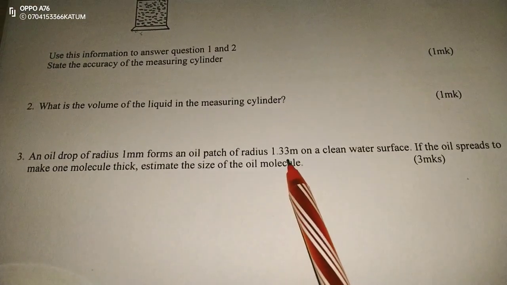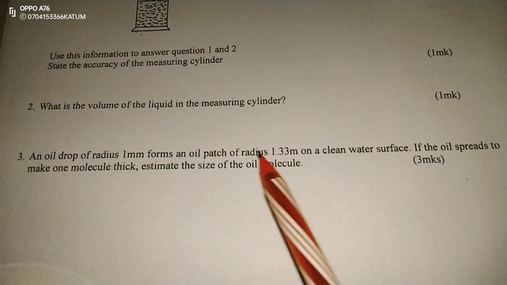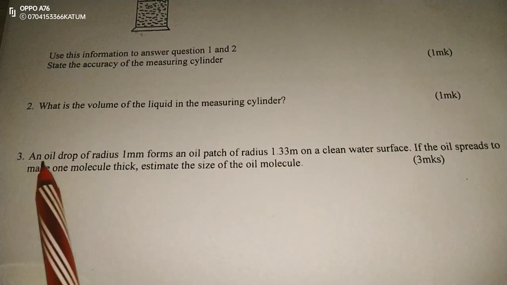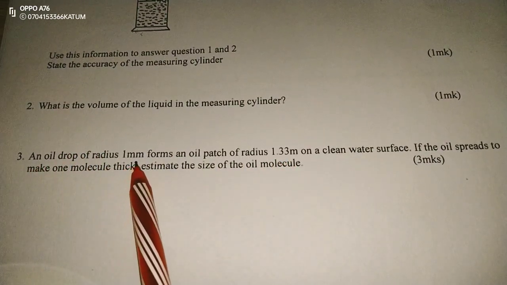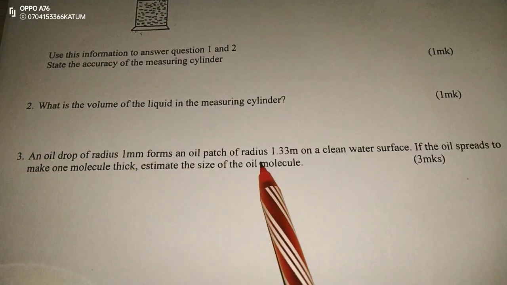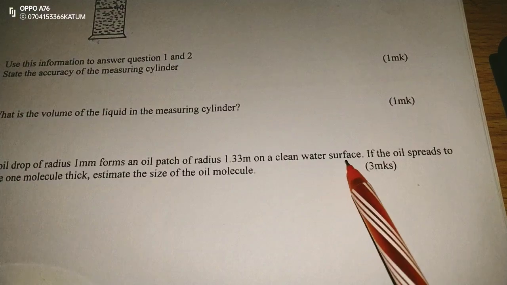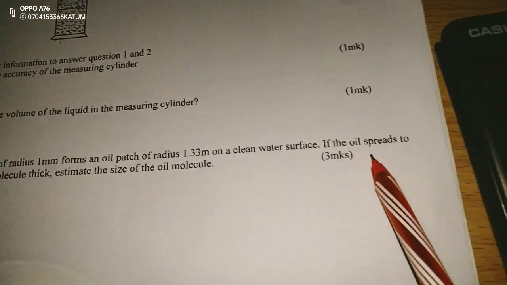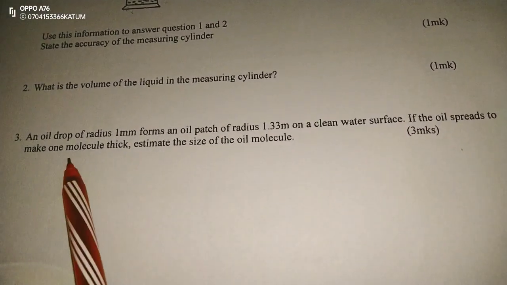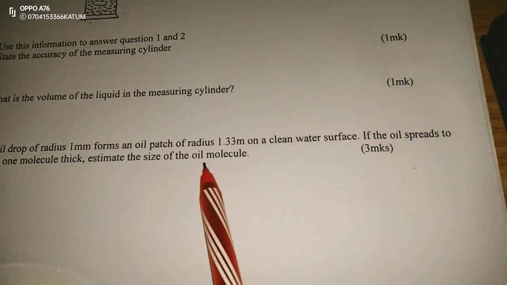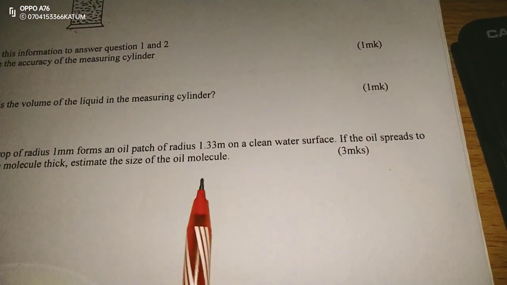We're going to do the oil drop experiment question, number 3, whereby we are told that an oil drop of radius 1 millimeter forms an oil patch of radius 1.33 meters on a clean water surface. If the oil spreads to make one molecule thick, estimate the size of the oil molecule.